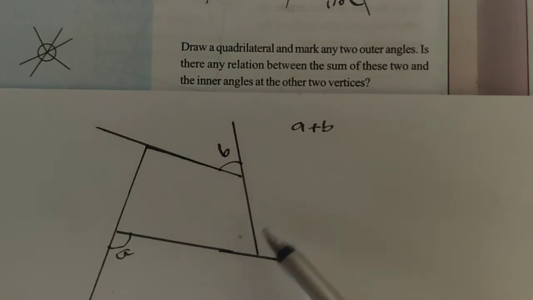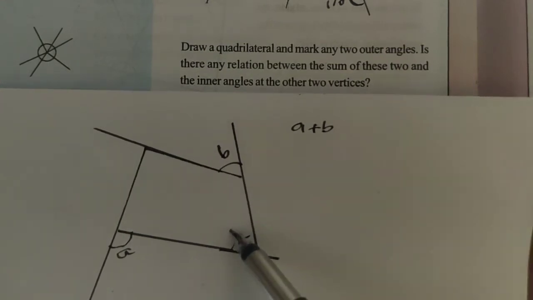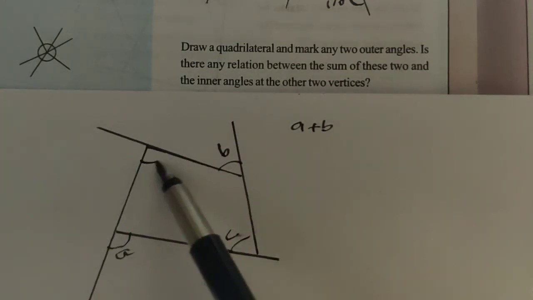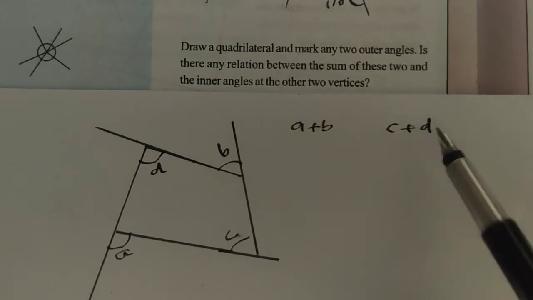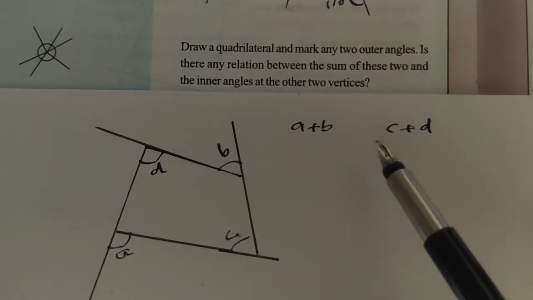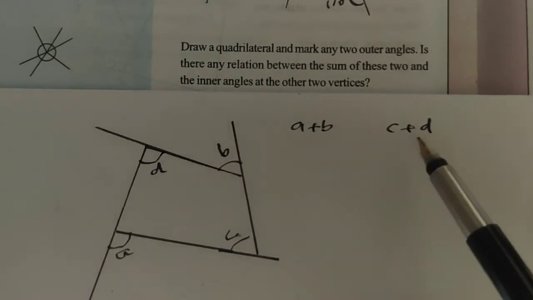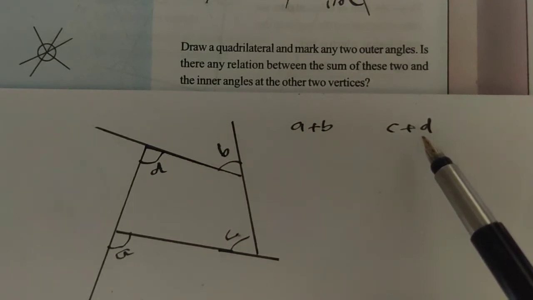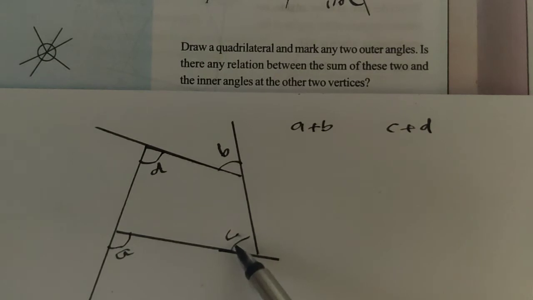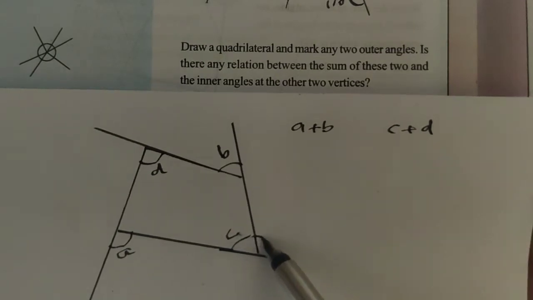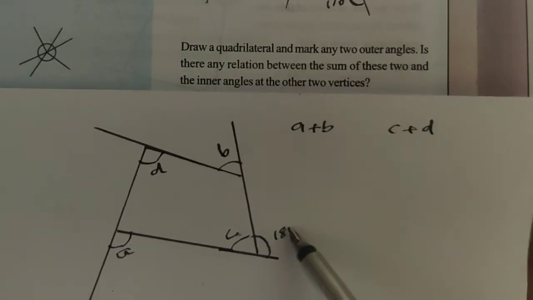And the inner angles of the other two vertices, you can mark C, and this you can mark D. And the sum of these inner angles is C plus D. And you want to check whether there is any relation between A plus B and C plus D. It is a question. And now you can see this angle is C. Therefore, this angle I can write as 180 minus C.